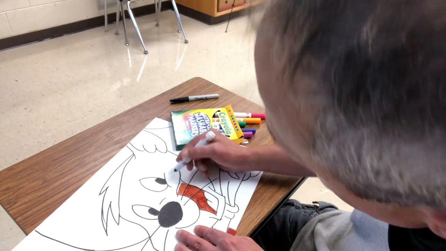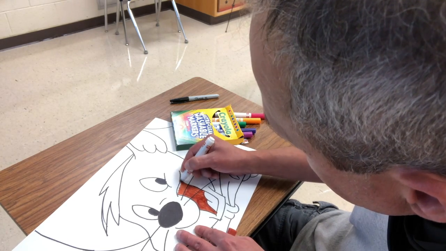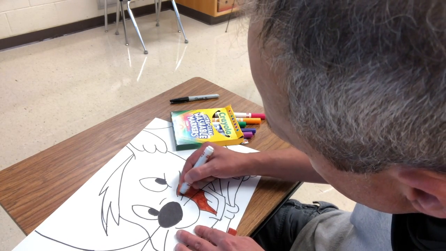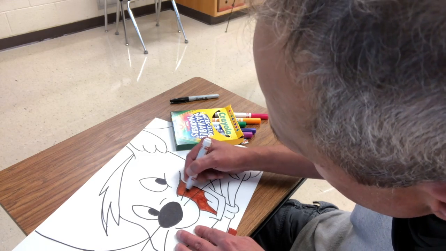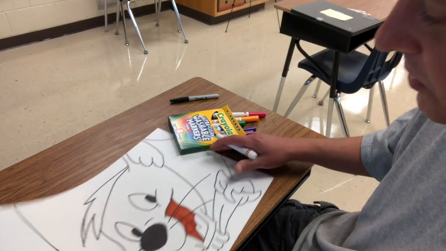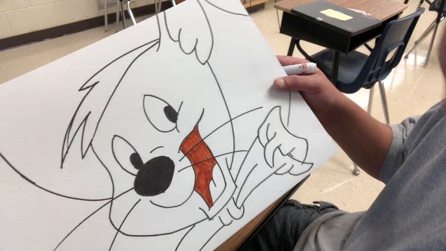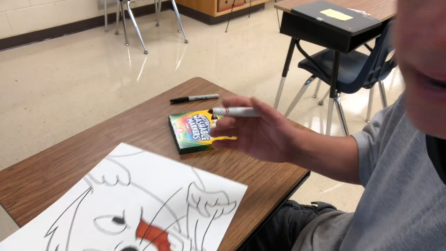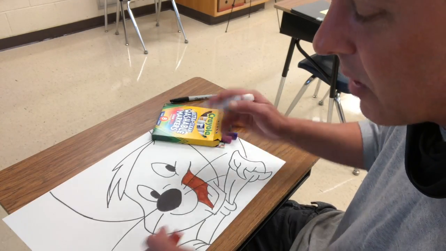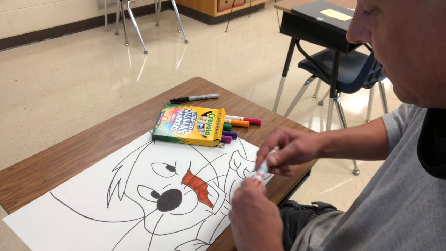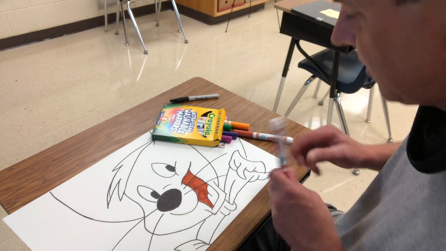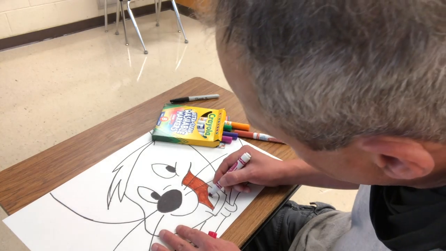So here's the inside of my mouth, which is going to be this area here. Again, you can kind of see where you see some light and dark shadowed areas. We can't avoid that. If we had paints, you would have no problem doing this. So I'm going to do that, and now I'm going to make his tongue, and we're going to go with this color for his tongue.